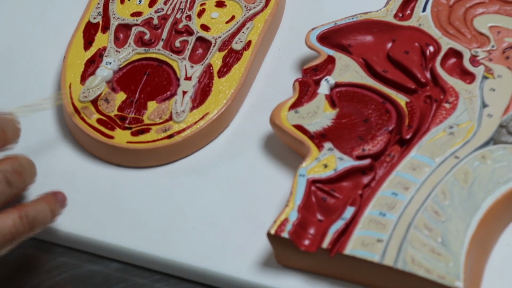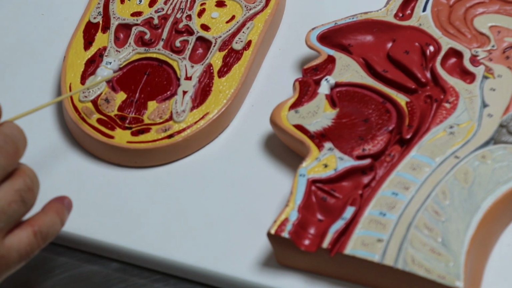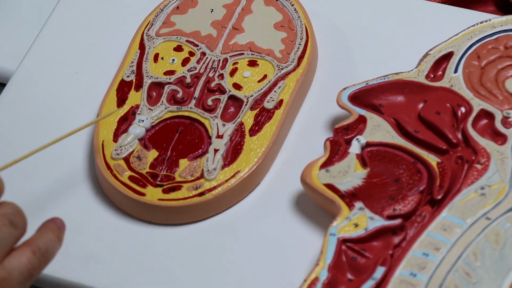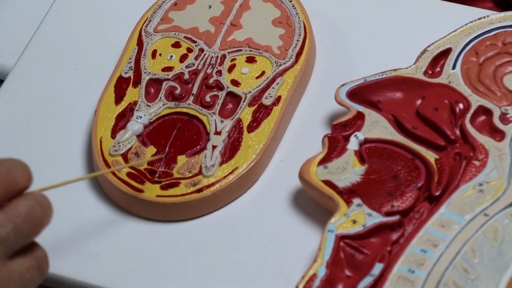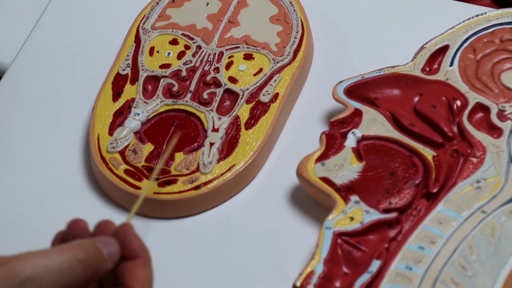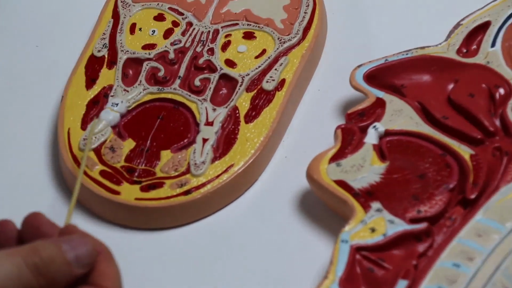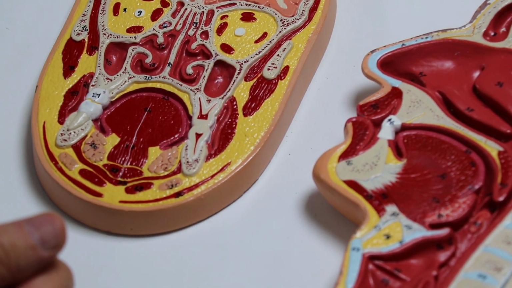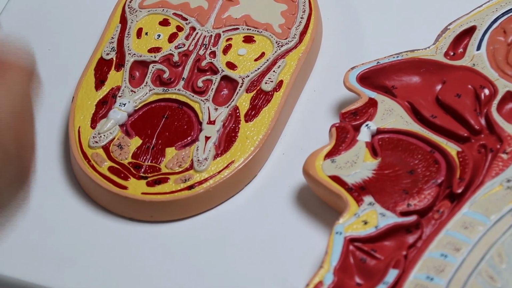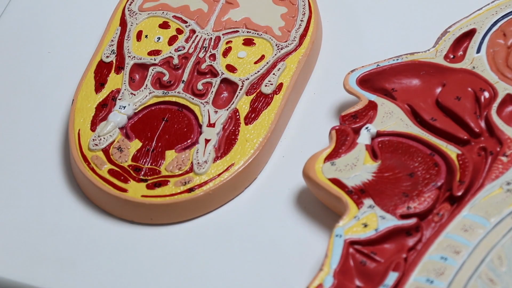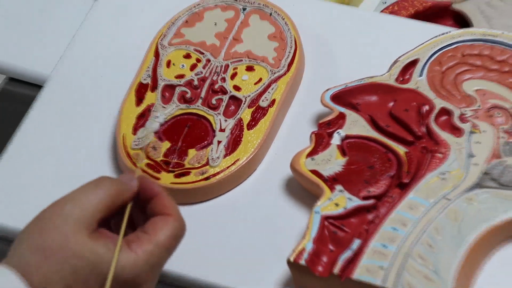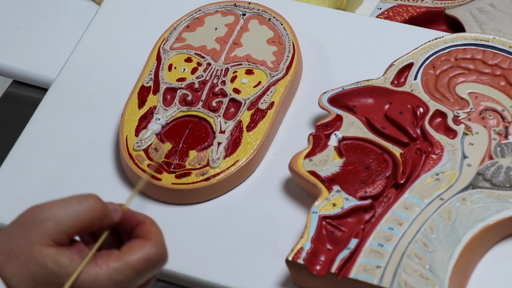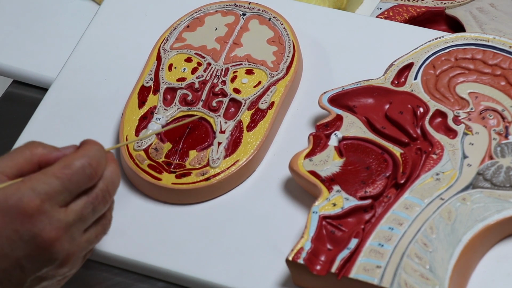So let's look at this model here. In this model, this is basically the frontal section, a coronal section through the head. So it's cut this way. That's the frontal section. Okay, what we see here is again the oral cavity. This is the tongue here. This is the oral cavity proper. And this is the hard palate.